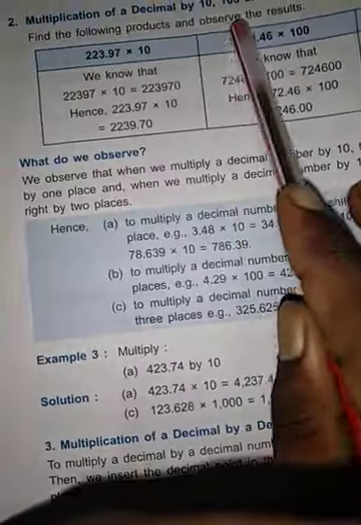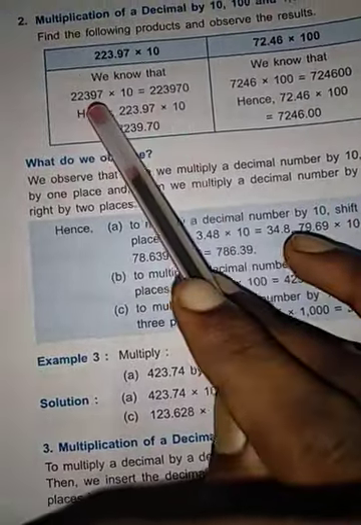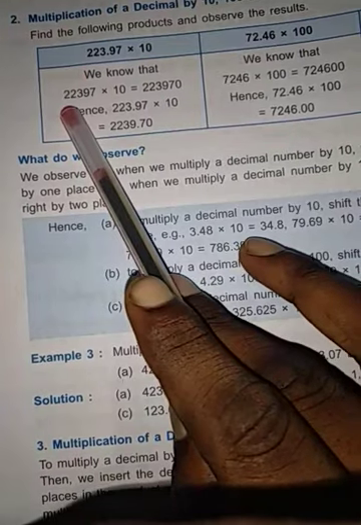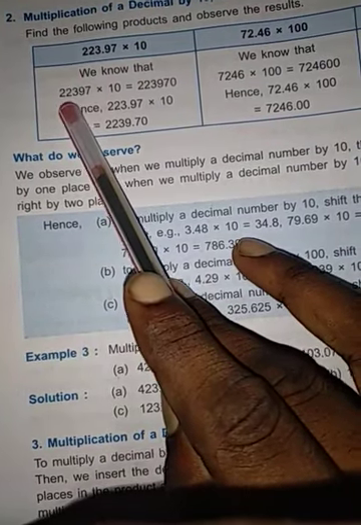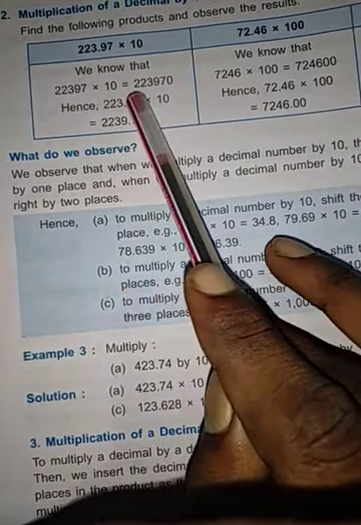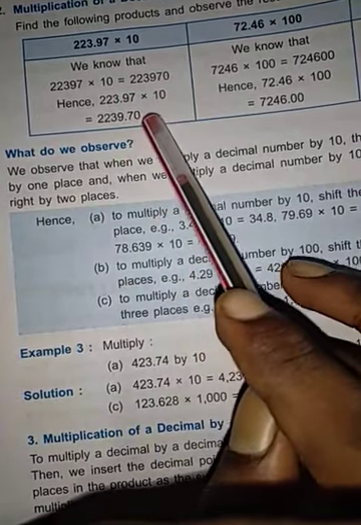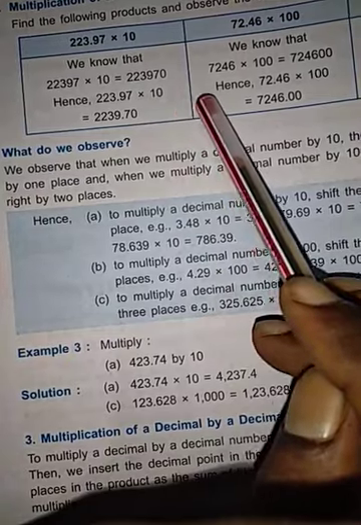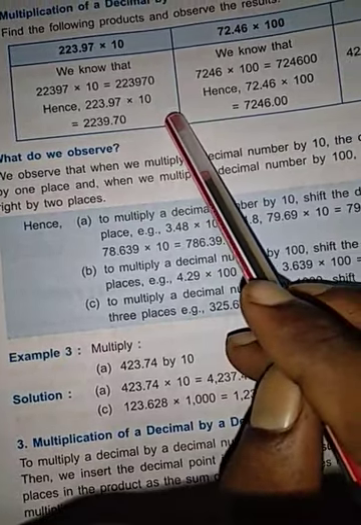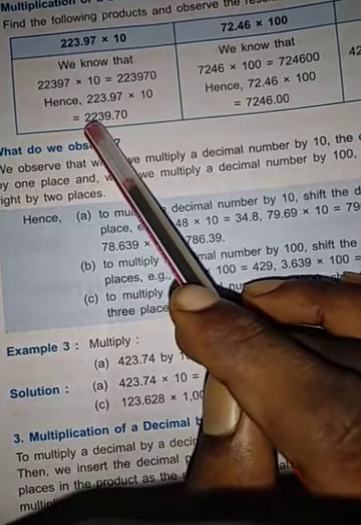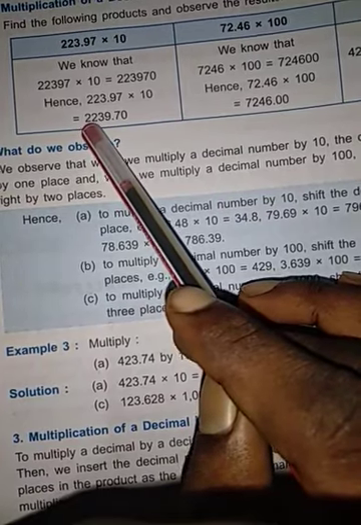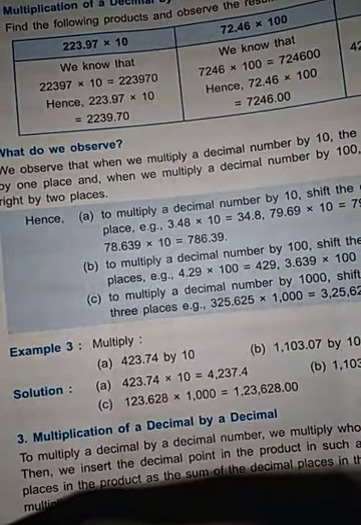Multiplication of decimal by 10, 100, 1000. 22,397 into 10, that is 2,23,970. So that is 2,239.70.